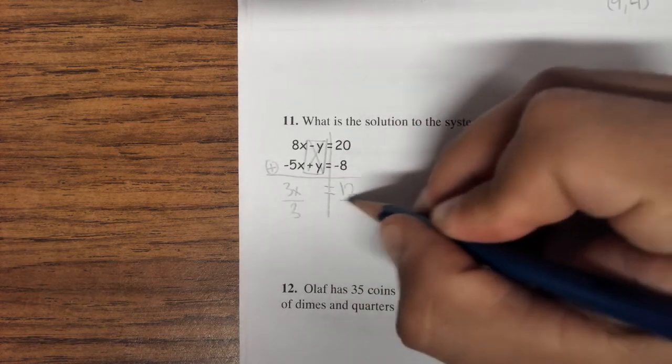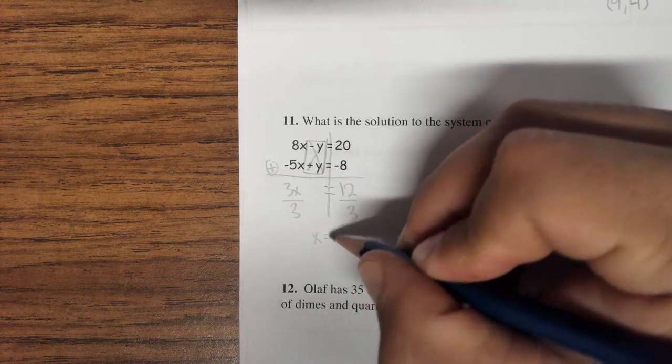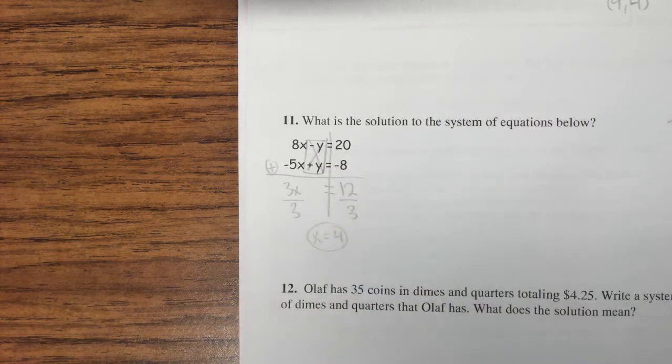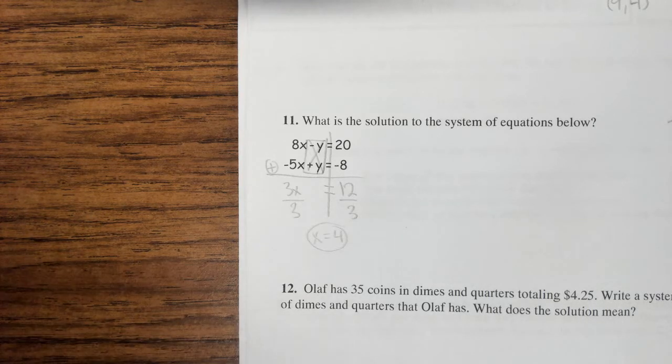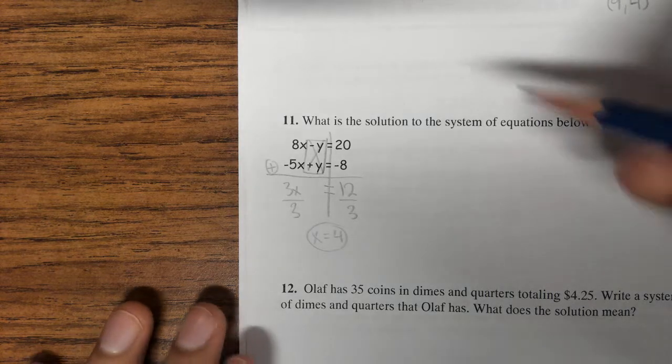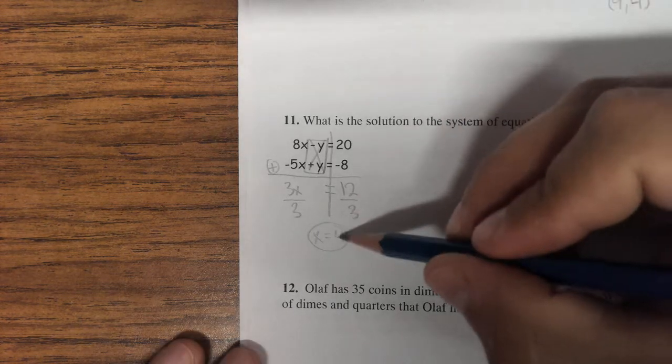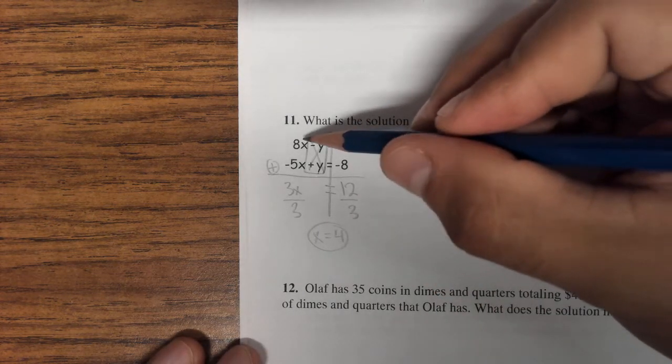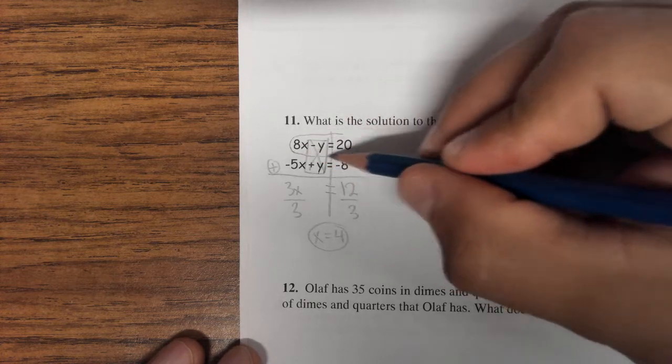Divide both sides by 3. I get that x is equal to 4. Alright, from here I take the 4 and plug it back into one of my equations. I'm just going to use the top one for simplicity.